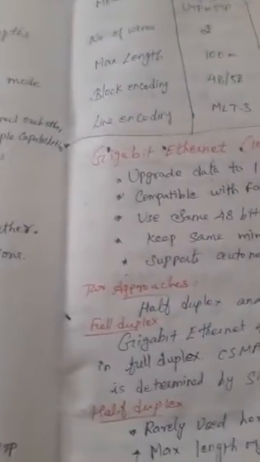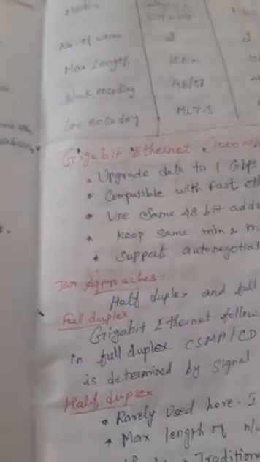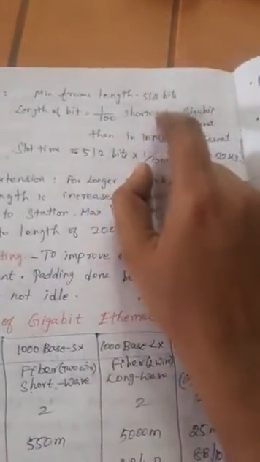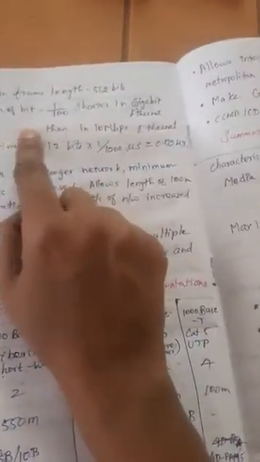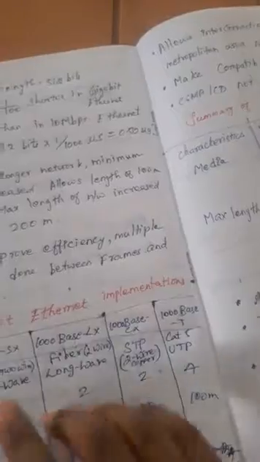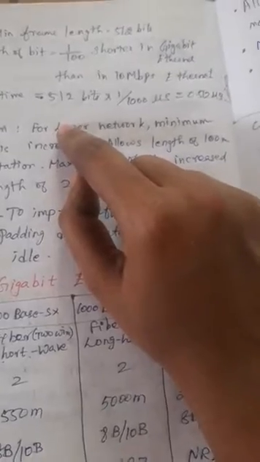Three methods are used in Gigabit Ethernet: traditional, carrier extension and frame bursting. In traditional, the minimum frame length, as we saw, is 512 bits, and the length of a bit is 1 by 100 times shorter than in standard Ethernet, which is 10 Mbps.